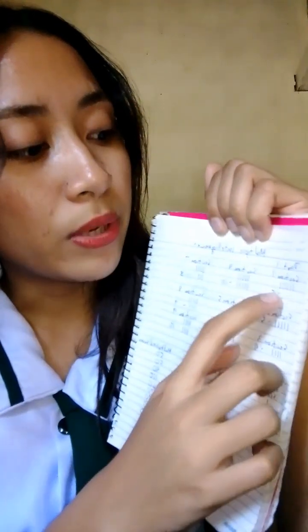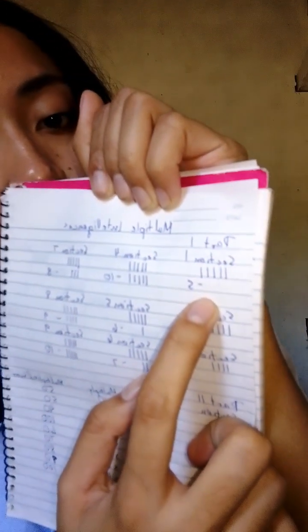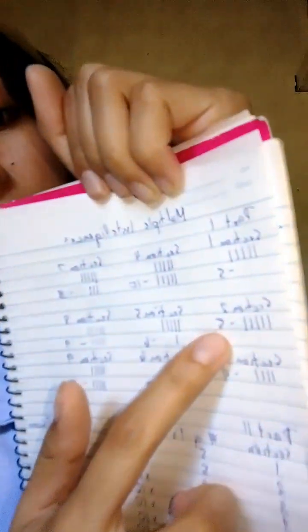So here's my result. In part 1 and section 1, I have only 5 ones. That means I have only 5 statements that accurately describe me, and so on.